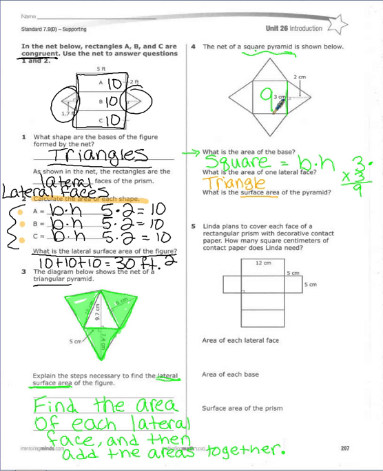Now we need to find the area of this triangle, okay? And the formula that we need to use is base times height divided by 2. When you have a triangle, don't forget to divide by 2, because a triangle is half of a square or half of a rectangle.